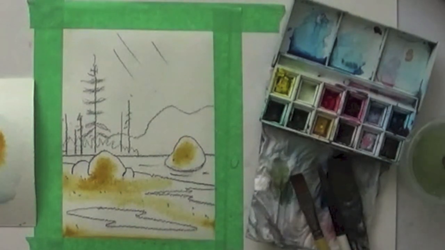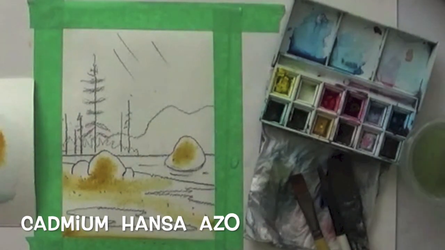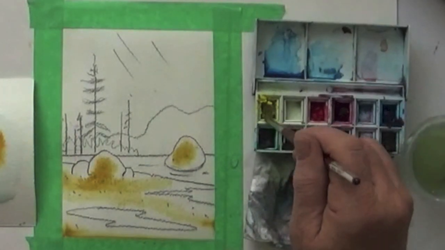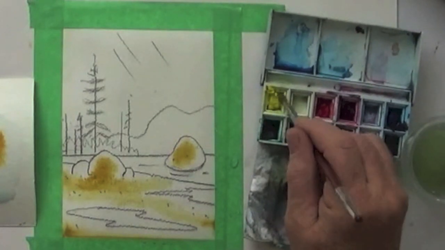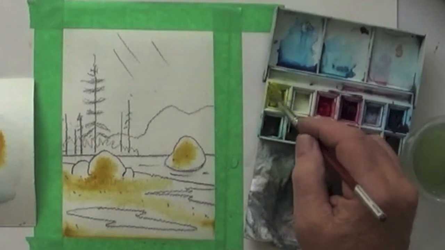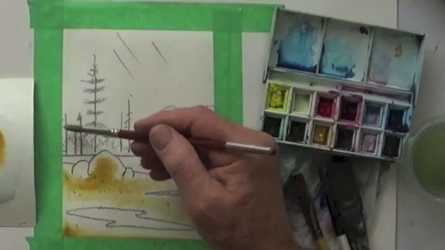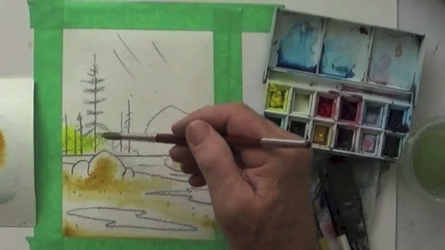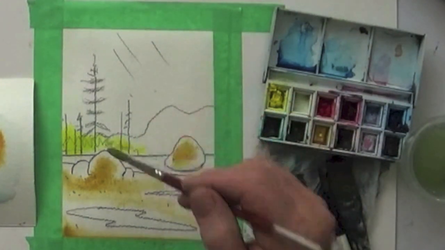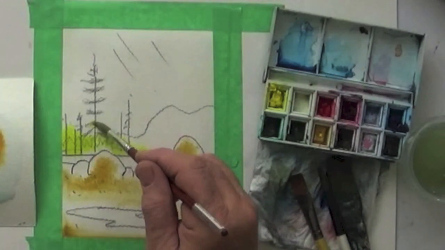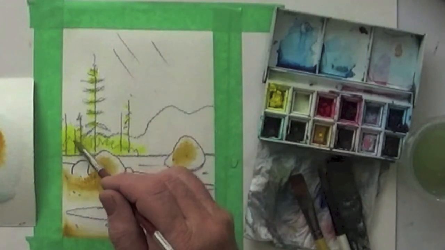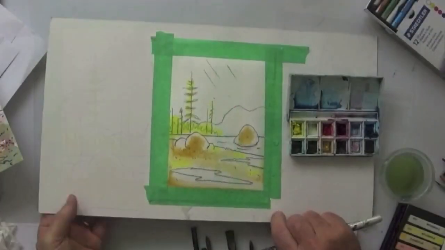Clean off my brush, and the next step is I'm going to add a little bit of a cadmium yellow or a Hansa yellow. These yellows are great because they're very, very yellow. And that's going to go along the bottom of this one. Not so much in here. I want the blue here so it looks farther away, and I might add even a couple touches to my trees. Now my paper's just the right wetness.